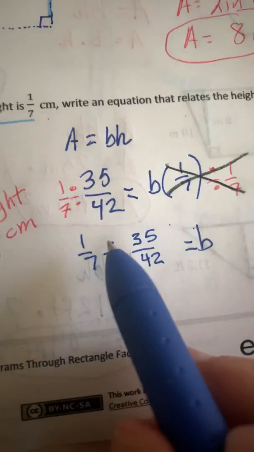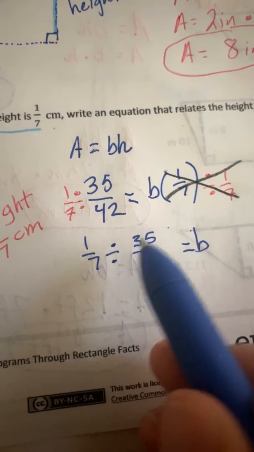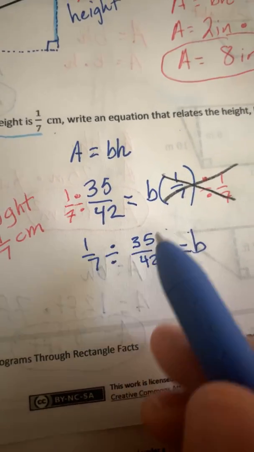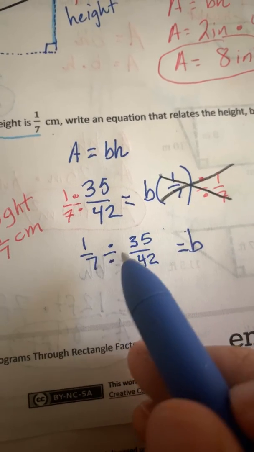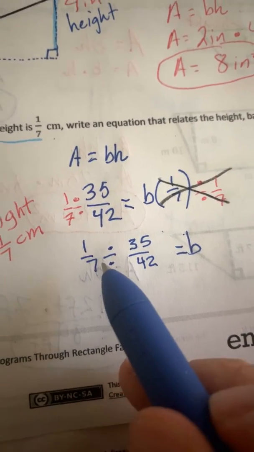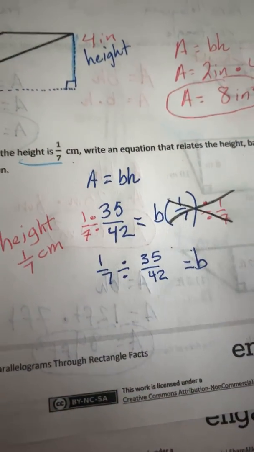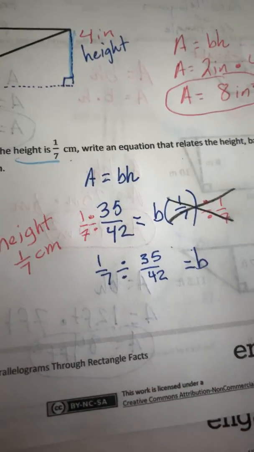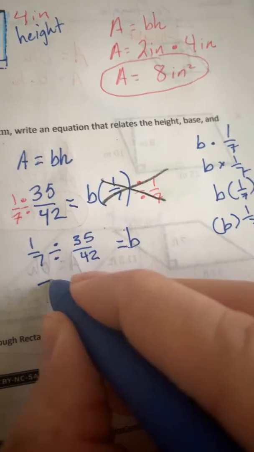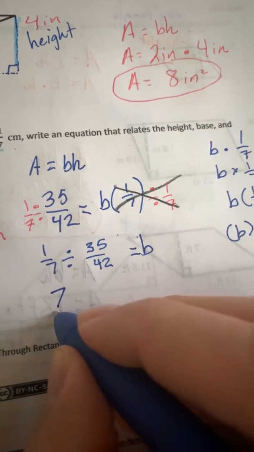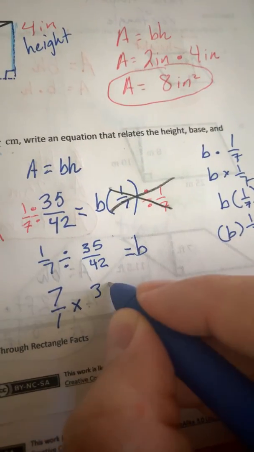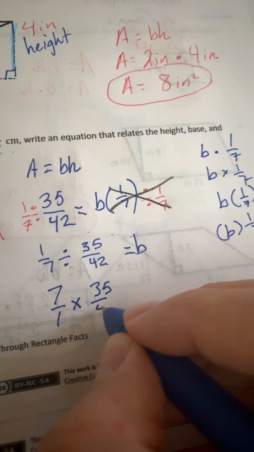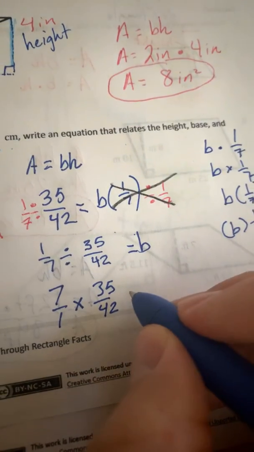Okay. What we do with division here. Okay. This is one of the rules with division. We want to multiply. So we're going to take the 1/7 and turn it into its reciprocal. Okay. The reciprocal of 1/7 is 7 or 7 over 1. Doesn't matter. And we're going to turn it times 35 over 42. Okay.